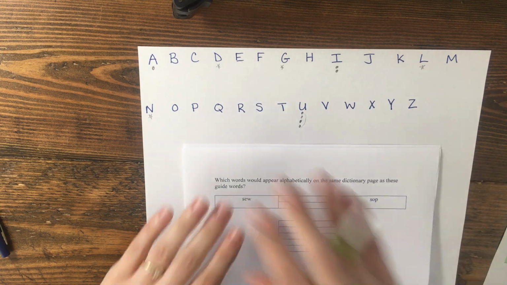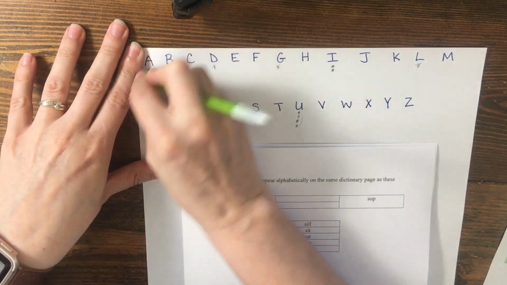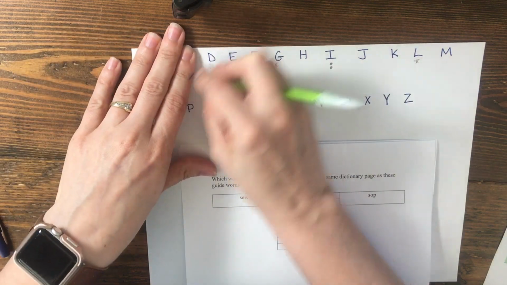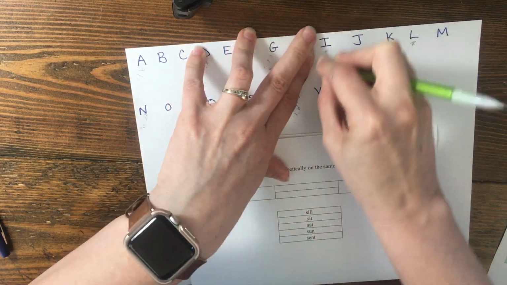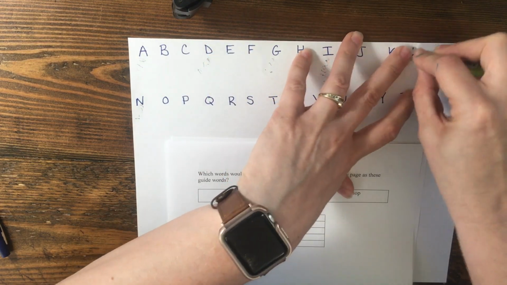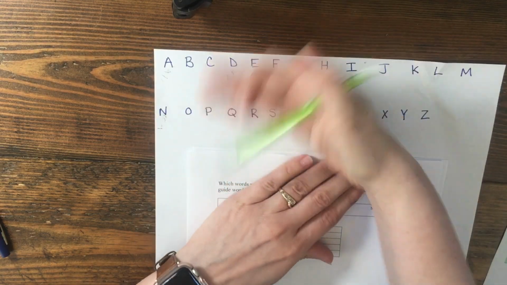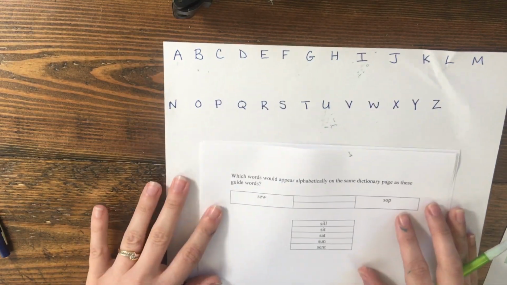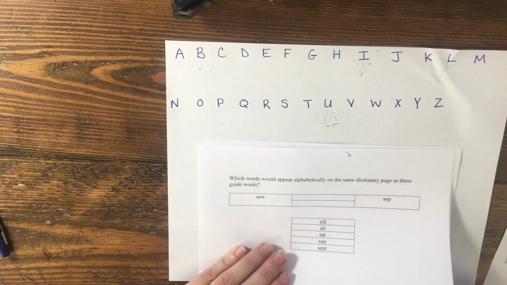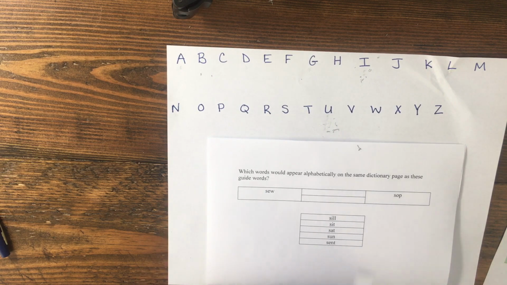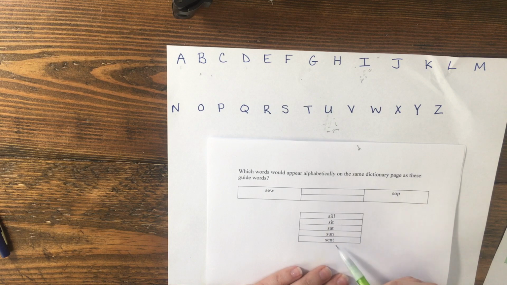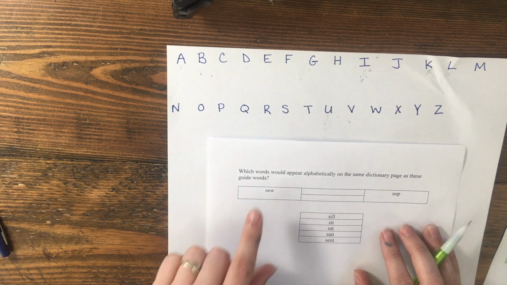Just like in class, I wrote my alphabet in pen and I did my dots in pencil so I can easily erase it. And do my next set. So here I have which words would appear alphabetically on the same dictionary page as these guide words. I have the word so, I have the word sop, and then I have all of these other S words. So since they all begin with the letter S, I'm going to go to that second letter again.